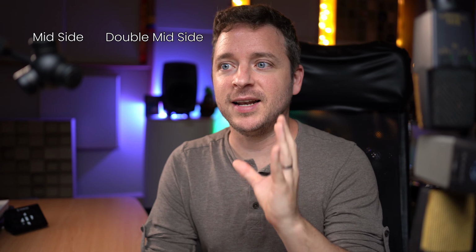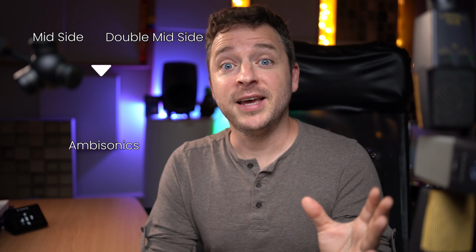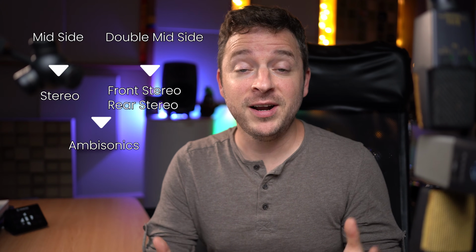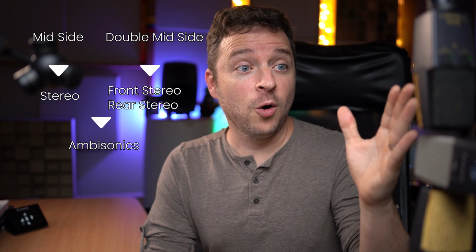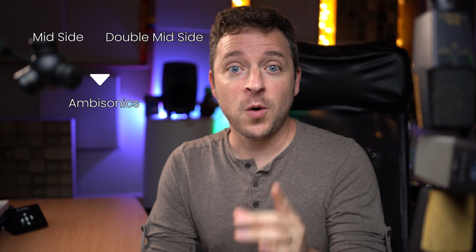Until today, encoding a mid-side or a double mid-side signal into Ambisonics would have required you to first decode these signals into stereo pairs and then encode these stereo pairs into Ambisonics. However, that is over now with AB Encoder MS. You can encode the mid-side or the double mid-side signals into Ambisonics with just one click.